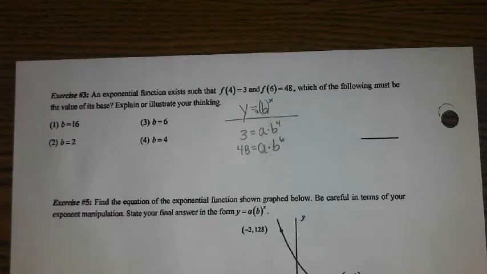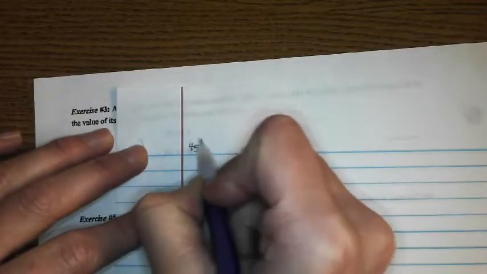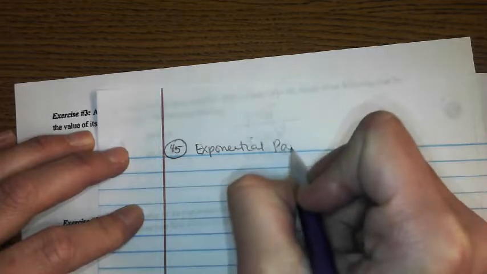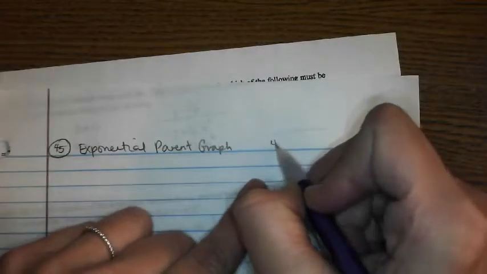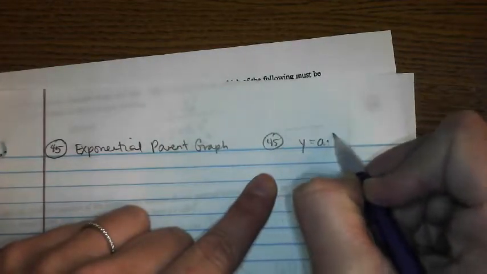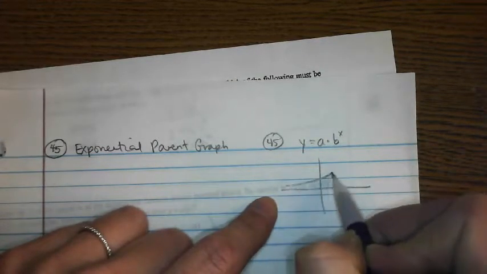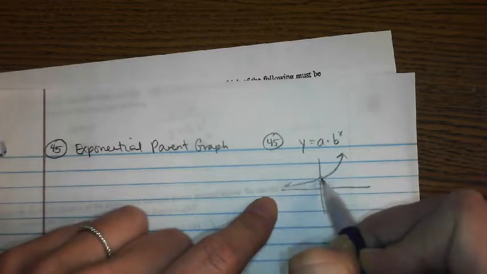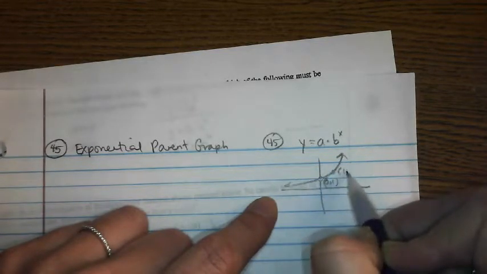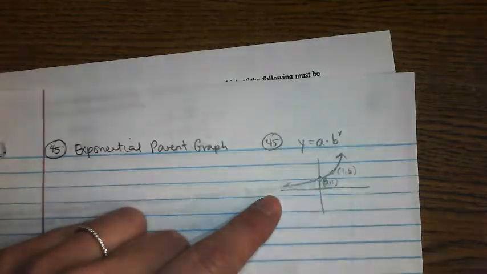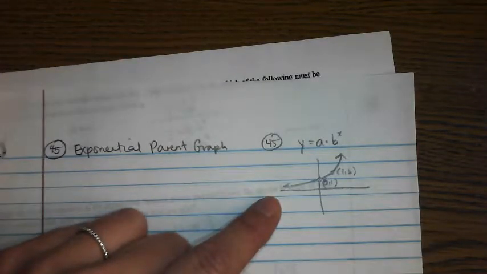This reminds me, for our flashcards, we need to add the parent graph of exponentials. Exponential parent graph, and you need to know what the equation for that is. Y equals a times b to the x, and you need to know the sketch of that, which is 0, 1, 1 comma b, and I should see that your x-axis is an asymptote. Okay?